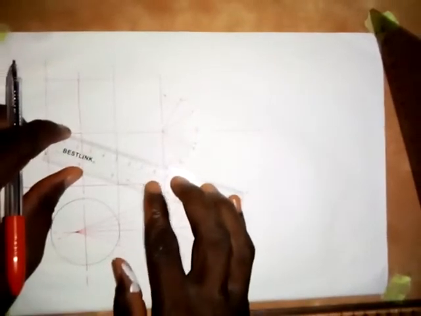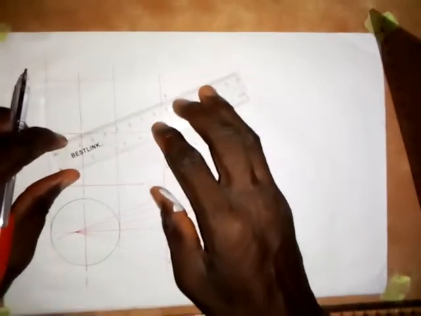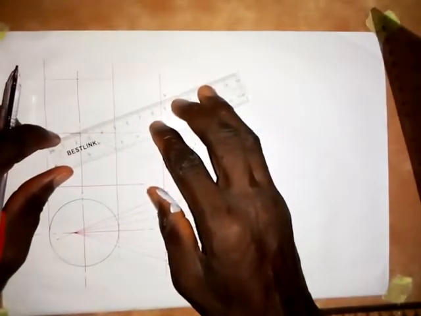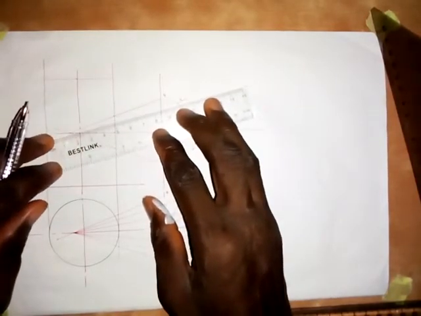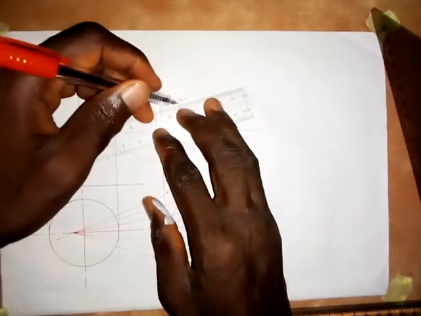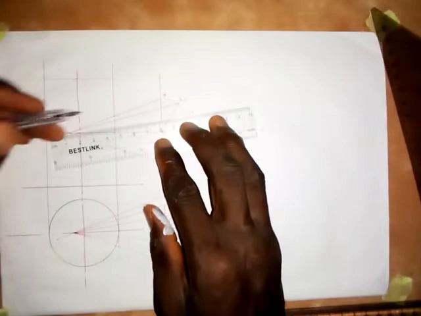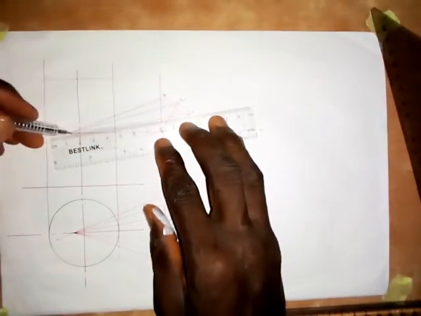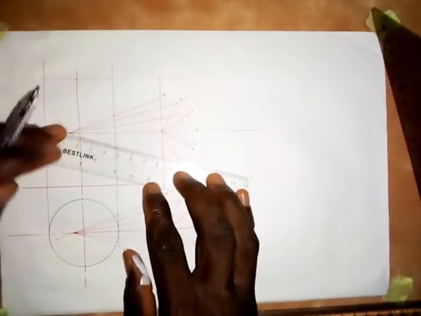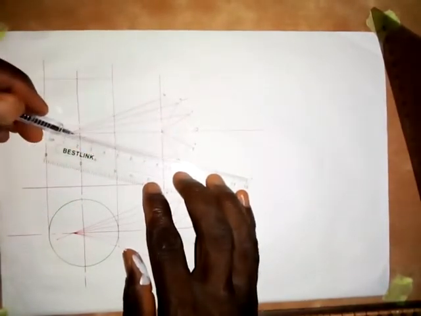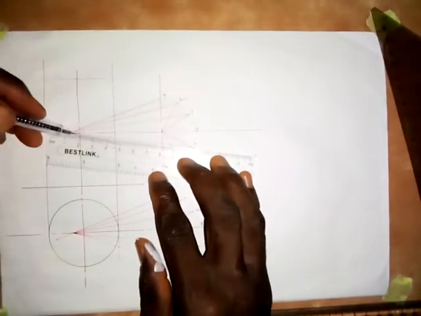From this point 3 here, draw a line passing through this point like this. Do the same thing from here. So draw a line like this, and then from this point 2, draw a line meeting it here from point 1. From point 1, draw this line meeting it here, and also from point 2 down here. So draw a line meeting it here from point 1 here. So draw a line meeting it here.